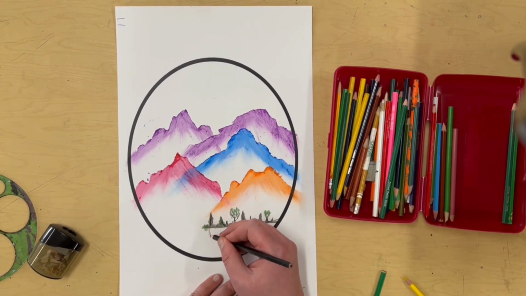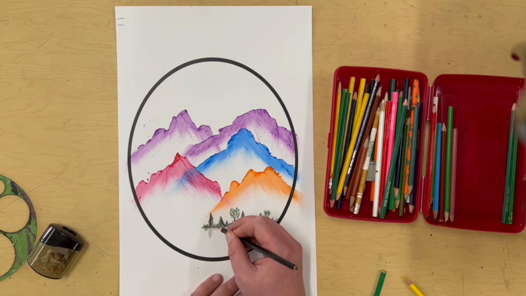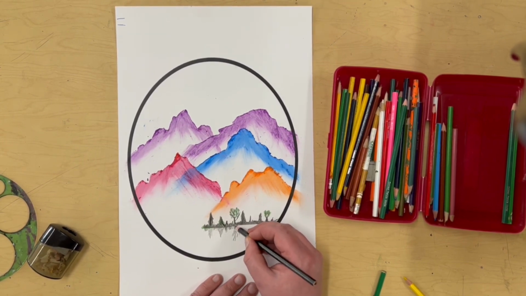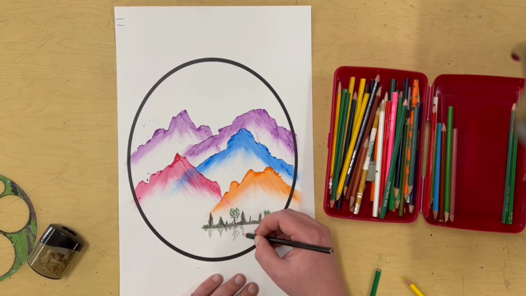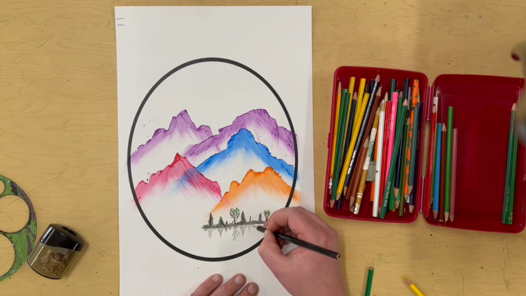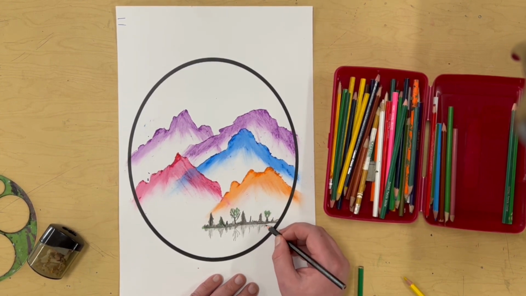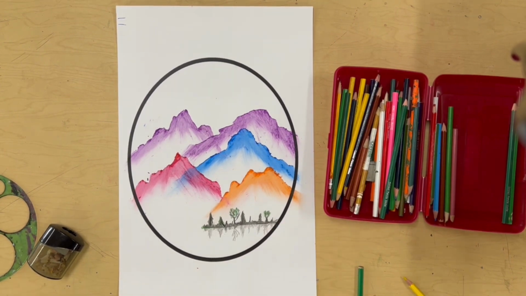Now in my drawing, I'm going to make it a lake at the bottom, like there's some lake at the bottom of these mountains. So I'm going to draw a little reflection of my line of trees right into where that lake would be. I'm not drawing as hard as I would when I'm drawing the actual trees because the reflection's going to be more faded, less detailed. Like the reflection just bouncing off the water right there.